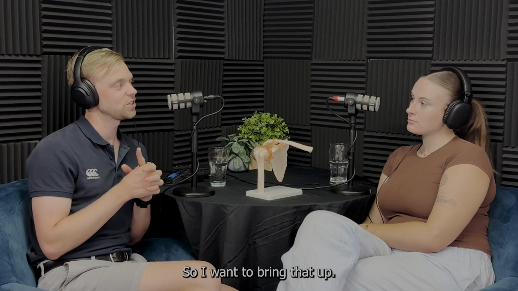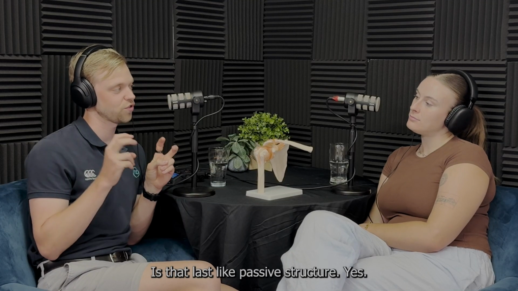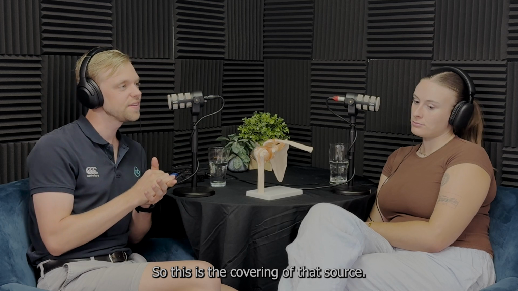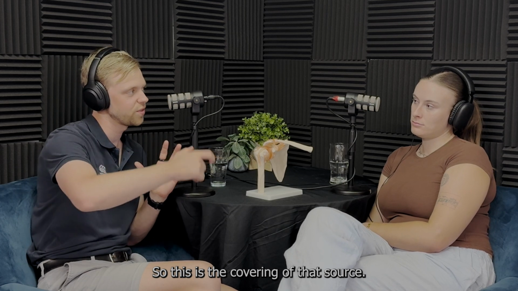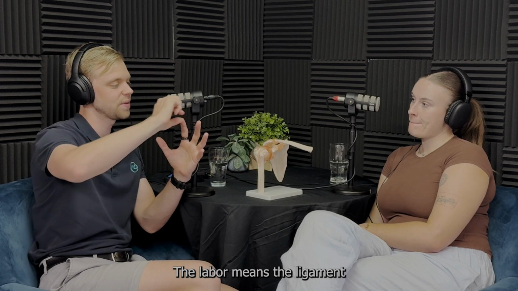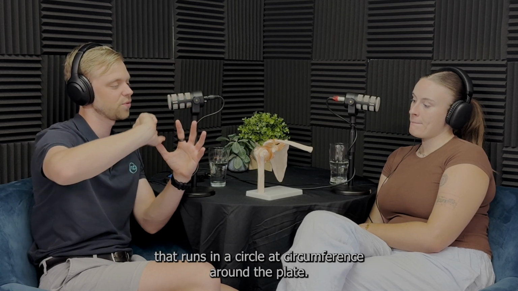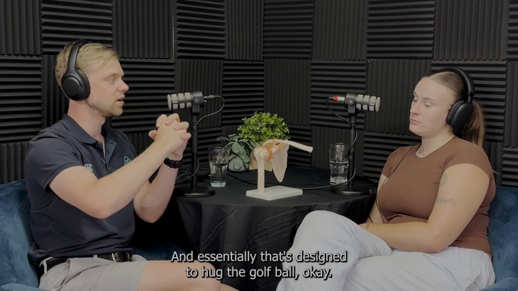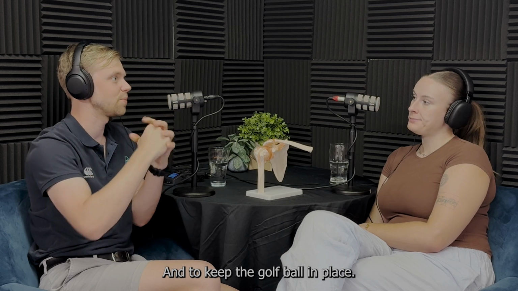The labrum. So I wanted to bring that up as our last passive structure. Yes. So this is the covering of that saucer. If we talk about the plate again and the golf ball. Yes. The labrum is the ligament that runs in a circle, that circumference around the plate. And essentially that's designed to hug the golf ball. Okay. And to keep the golf ball in place.